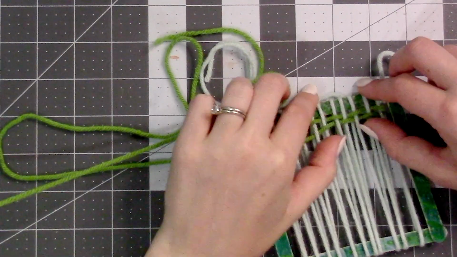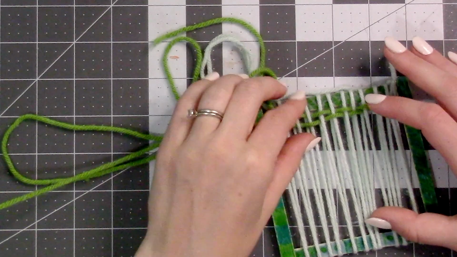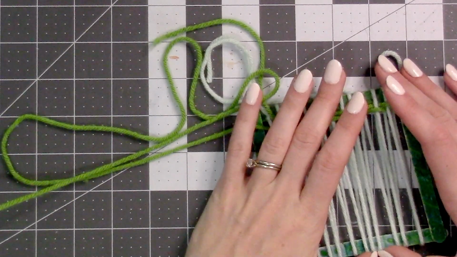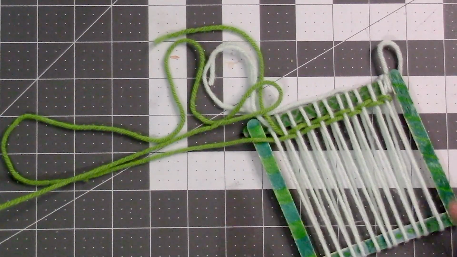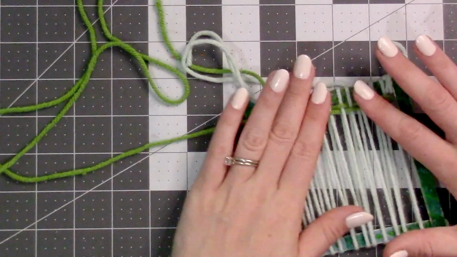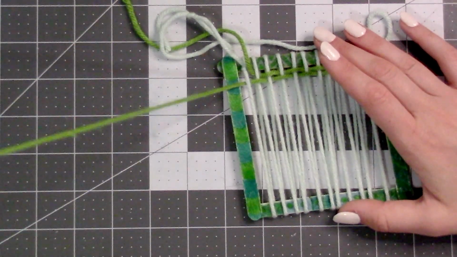Okay. Now, if you yank this really hard, it will get skinny, which I've definitely seen in a lot of student examples on the internet. A lot of kids weaving projects like this are really kind of skinny in the middle, which I mean, there's nothing wrong with that. I just tend to like it to look a little bit more relaxed. So just something to keep in mind.